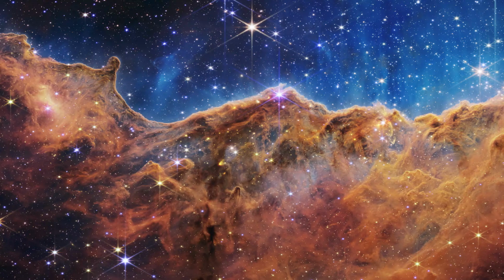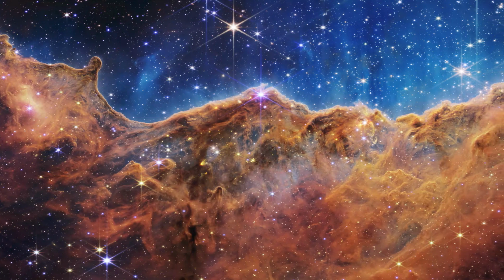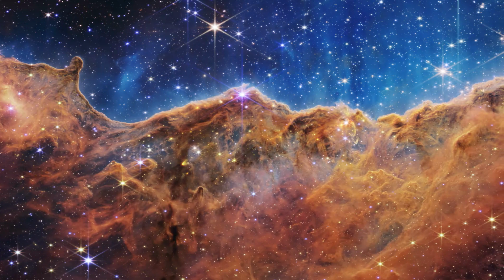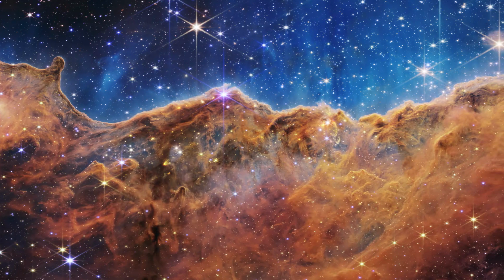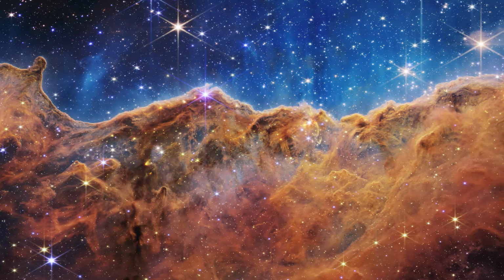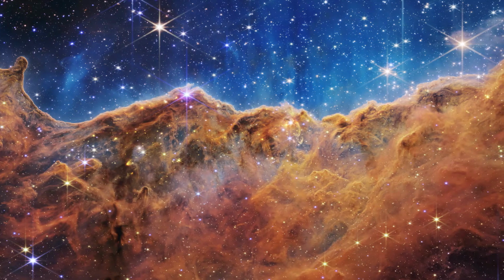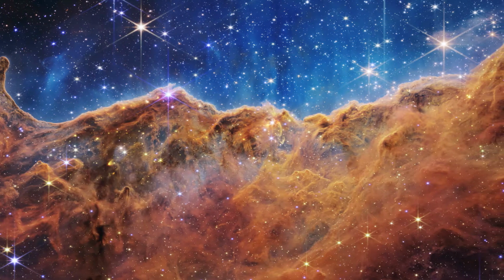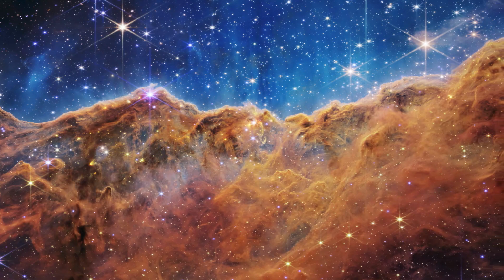So let's get started. The first image that NASA released today was that of the Carina Nebula. Now, what you're looking at in this picture is the edge of a nearby star-forming region. The dark regions are gas and dust in the Carina Nebula. And the blue region near the top of this image is actually a large cavity in the nebula. This has been carved out by the hot, young blue stars near the center of the nebula. And the UV radiation from those stars is creating a bubble inside the nebula, which is that empty blue region.